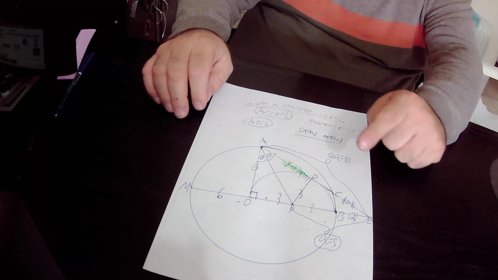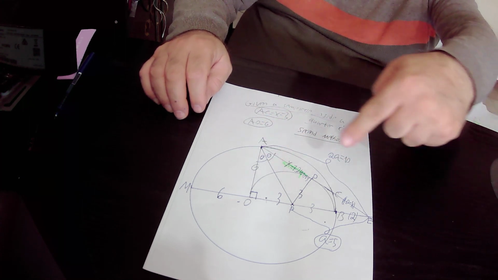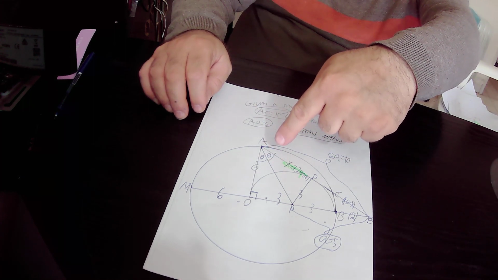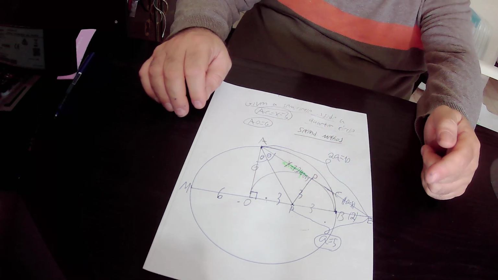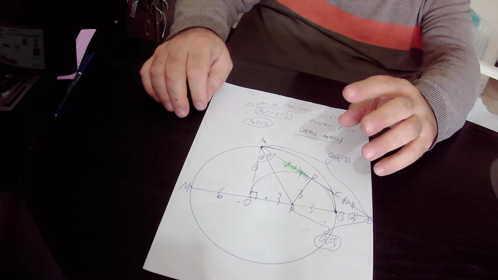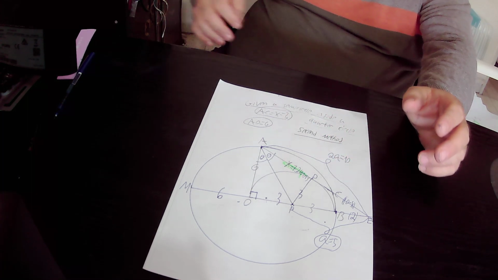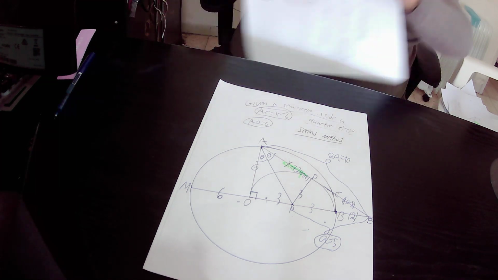Why is PA an angle bisector? Because it divides angle OAE into two halves. Each half equals theta. For that reason, PA is an angle bisector. So we can use the angle bisector theorem in the right triangle OAE. But first of all, I will present to you what exactly the angle bisector theorem is.